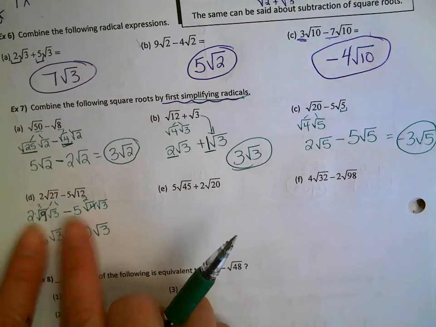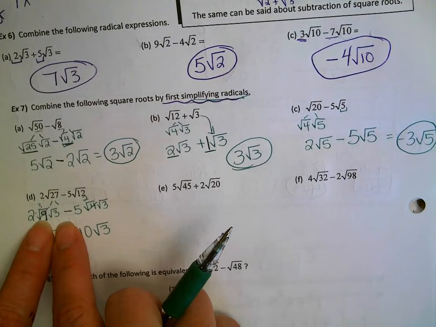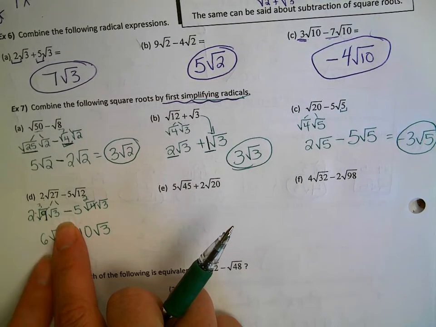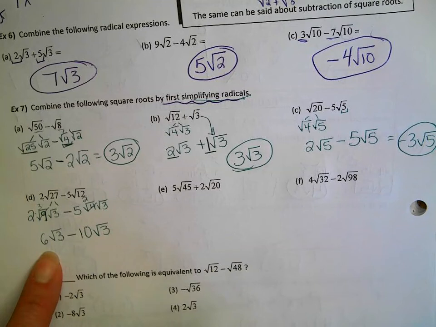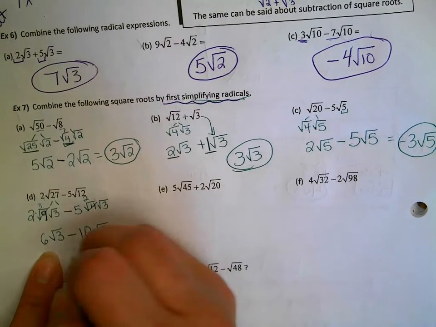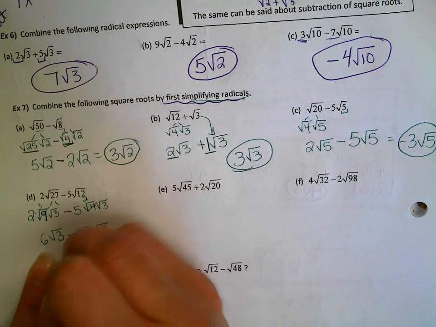So again, I simplified 27 to 9 and 3. Square root of 9 becomes 3, and I multiplied the numbers out in front. So 6 square roots of 3 minus 10 square roots of 3 is negative 4 radical 3.